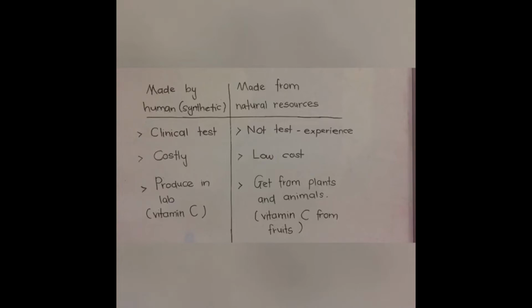A clinical test is costly, while experience does not involve any technology to conduct the test, so it is low cost for medicine made from natural resources.